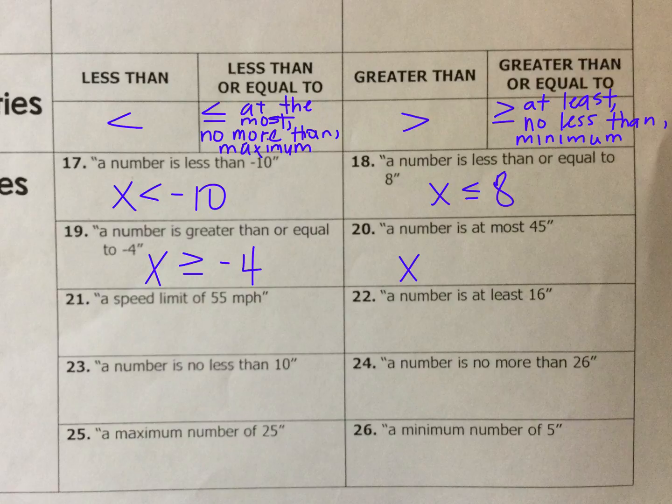A number is at most. Well, we wrote that up there with the less than or equal to sign, so that's what we know it is. A speed limit of 55 miles per hour. When we have a speed limit, we know we're allowed to drive 55, or we have to be less, right? So we'd have to use less than or equal to 55.